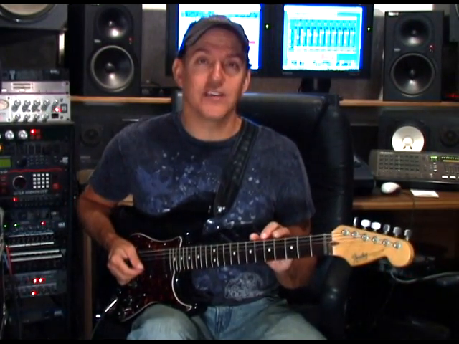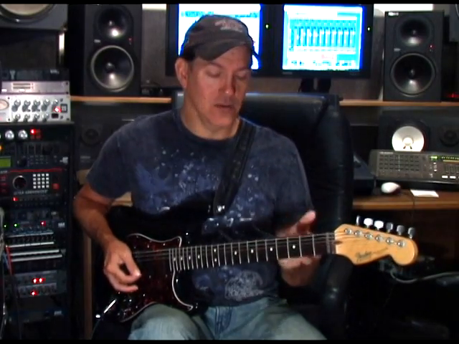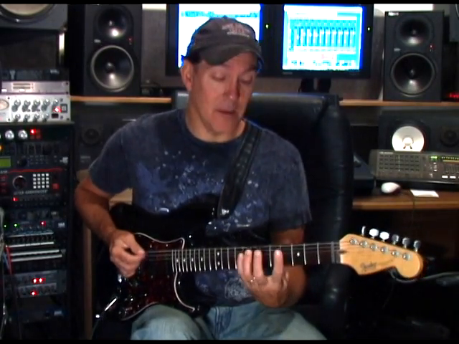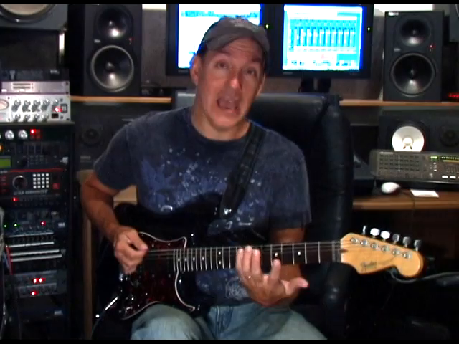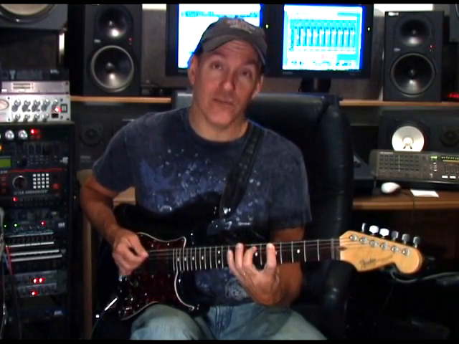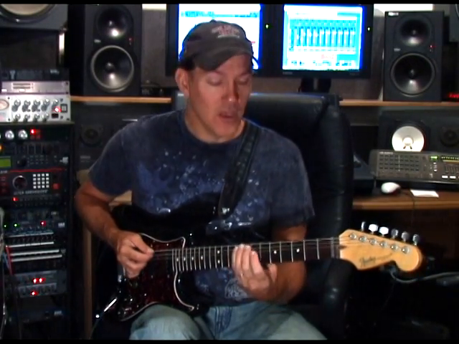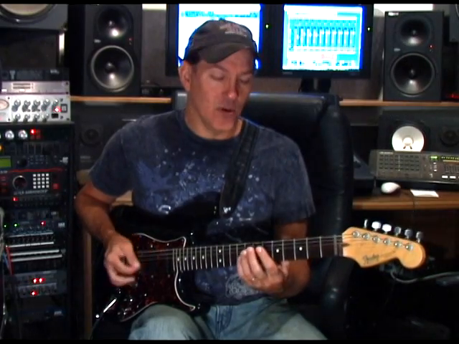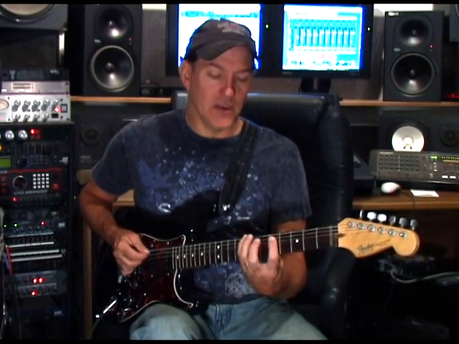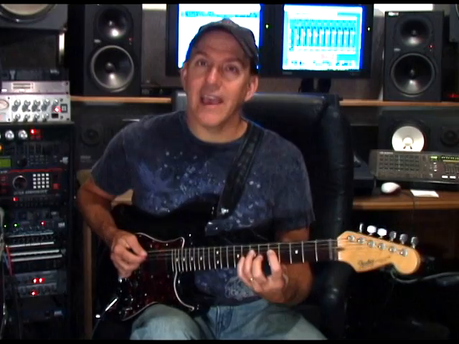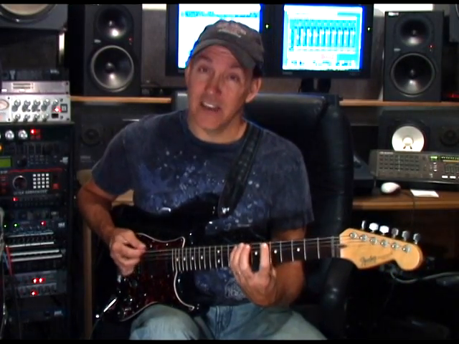And what we're actually going to be doing with this lick that I'm going to show you is adding the 6th. Once again, when we talk about the 6th, that means the 6th relative to the A major scale. 1, 2, 3, 4, 5, 6. That's our F sharp note. What we find out is that F sharp note is not even in the A minor pentatonic scale. So we're adding a note to it, and that's, as I said, the 6th.